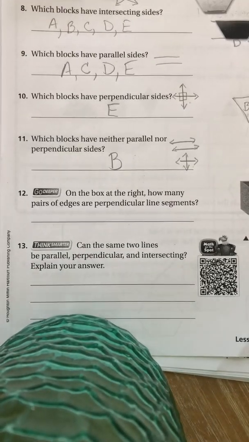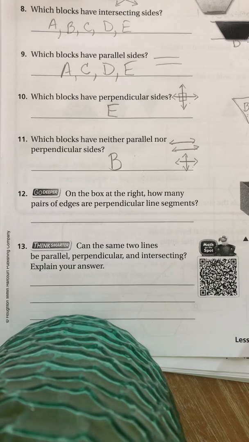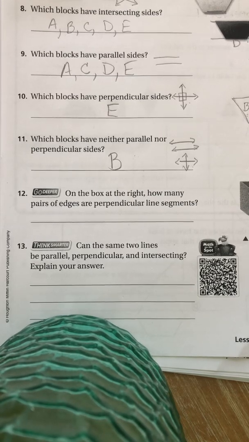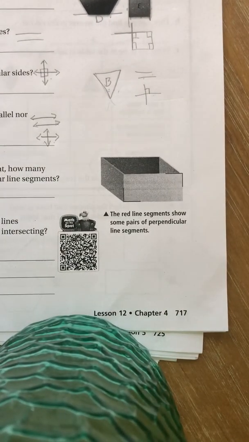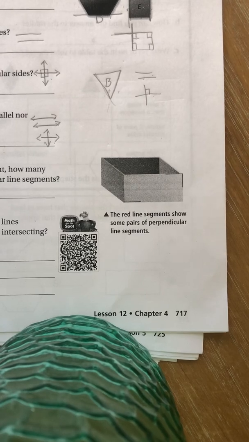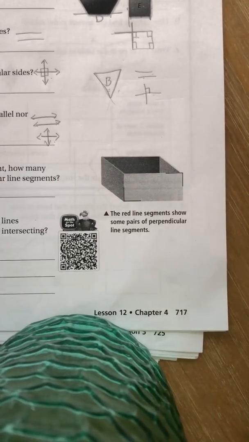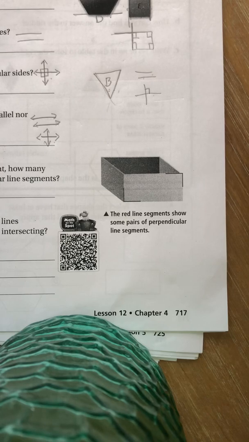It says, go deeper. On the box at the right, how many pairs of edges are perpendicular line segments? Now, again, we haven't talked about 3D shapes yet, but this obviously is not a plain, flat, two-dimensional shape. That box is a 3D shape, a three-dimensional. It has an inside. We will talk about that, but they threw this in and they want you to think a little bit. That's why it says go deeper for number 12. So it says on the box at the right, how many pairs of edges are perpendicular line segments?